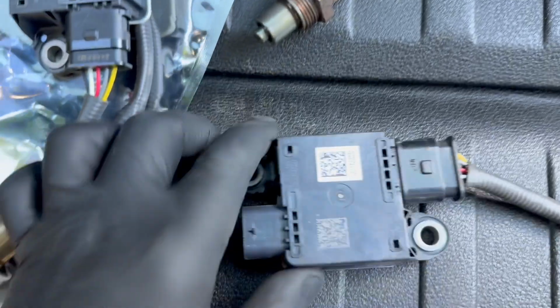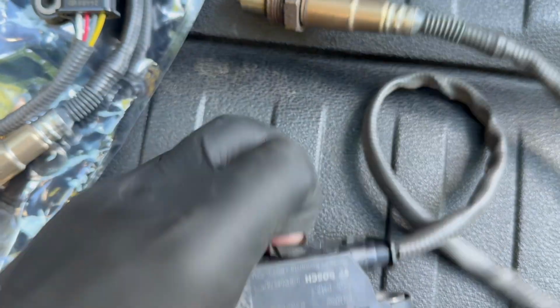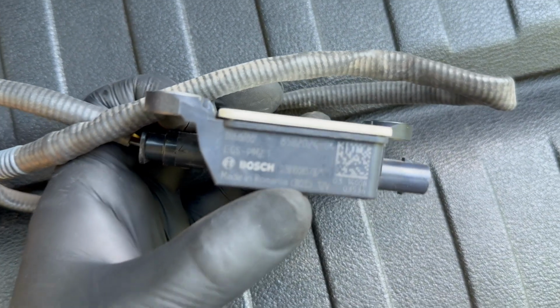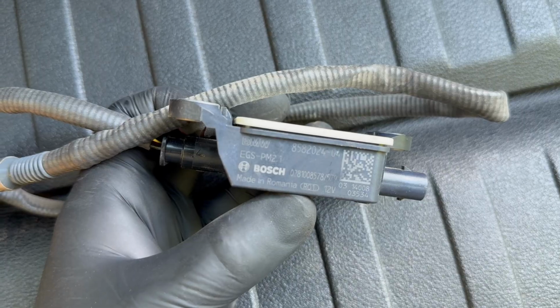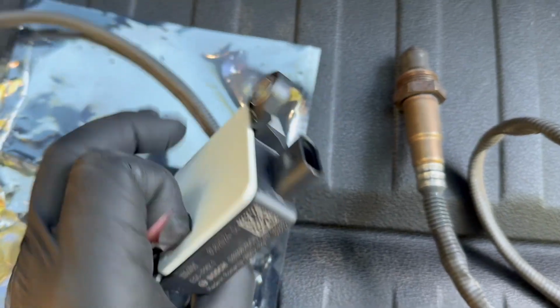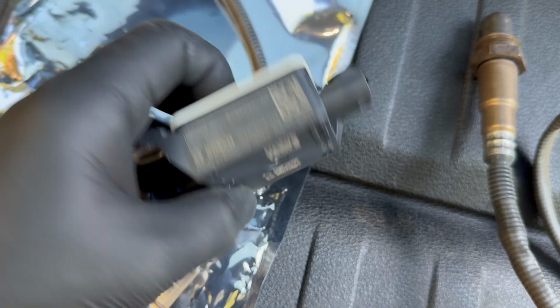This is the faulty piece, basically. Bosch. BMW Bosch, made in Romania. The new piece that I ordered is basically identical, so all the codes match with the original one.